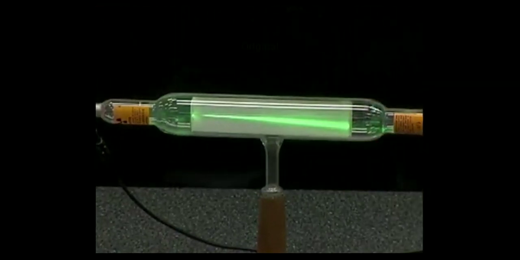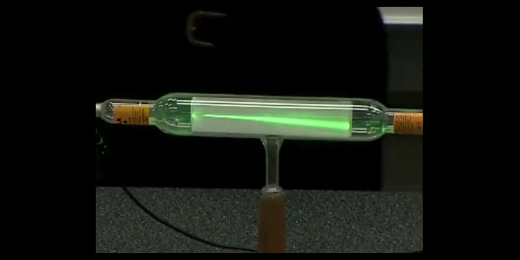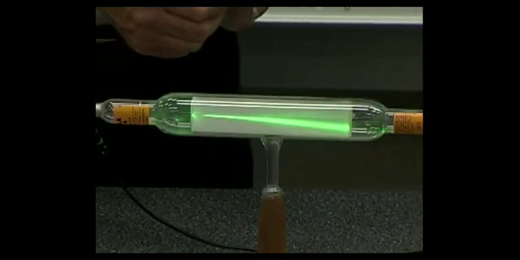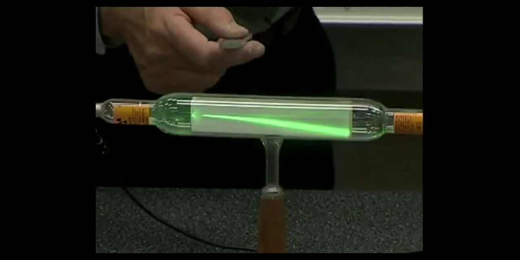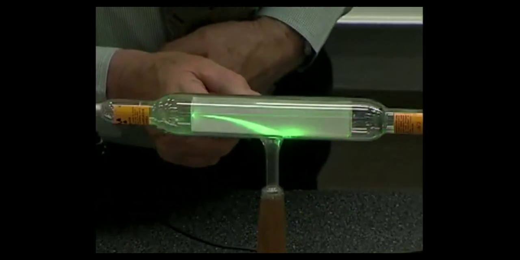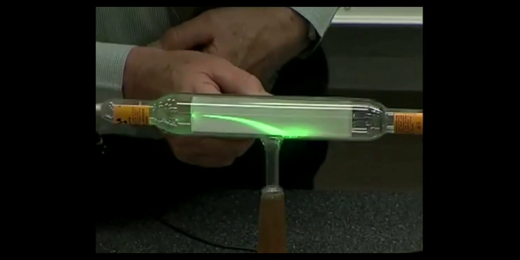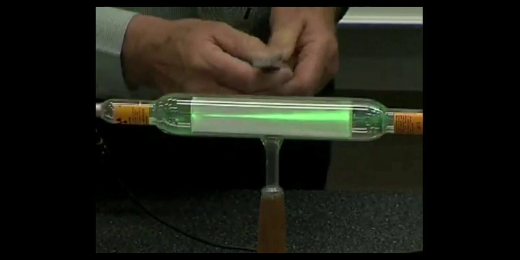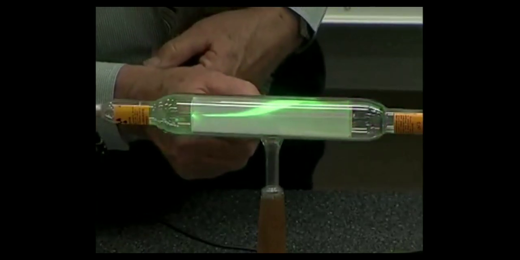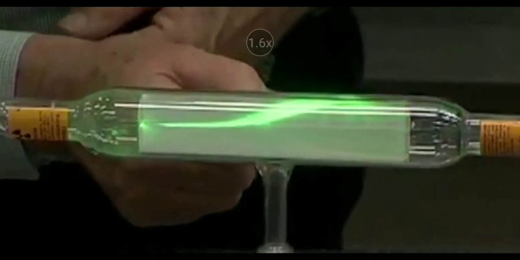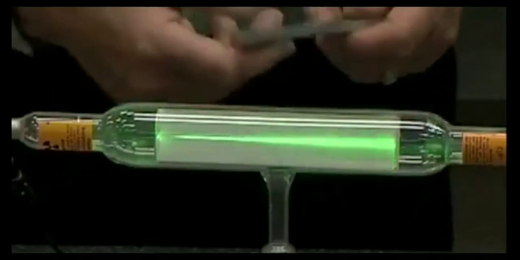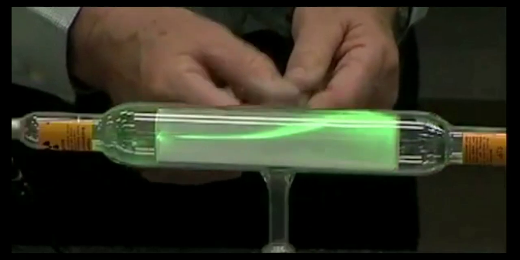Now when I bring a source of magnetism up to the tube so that the electrons will then be traveling through a magnetic field, then we'll see what happens. So we get a deflection. In this case, the beam gets deflected downward. When I turn it around, magnetic field in the other direction, the beam gets deflected upward. So we get a magnetic deflection of moving charged particles when moving through a region where there's a magnetic field.